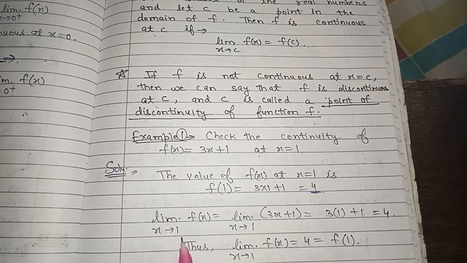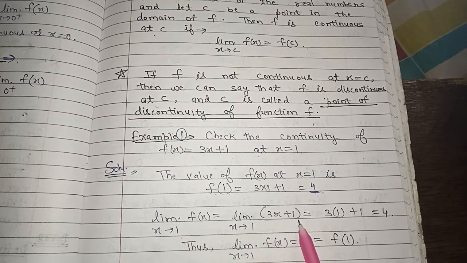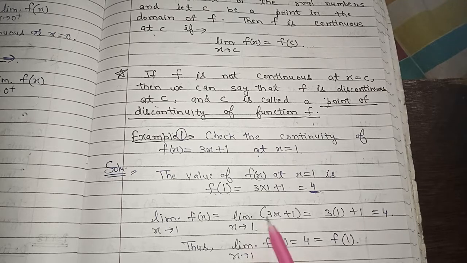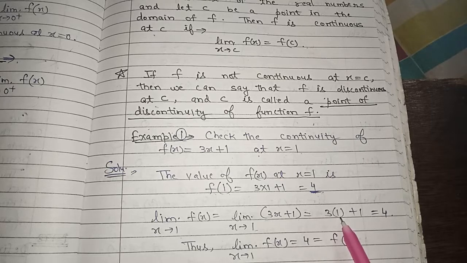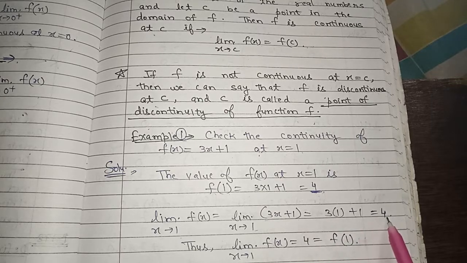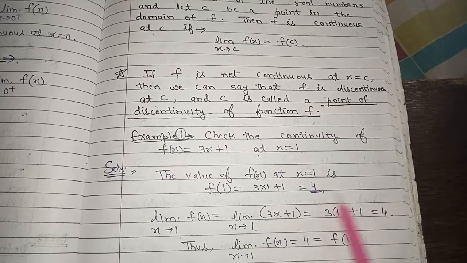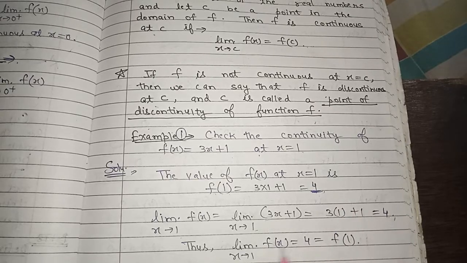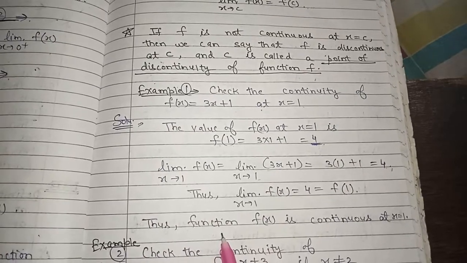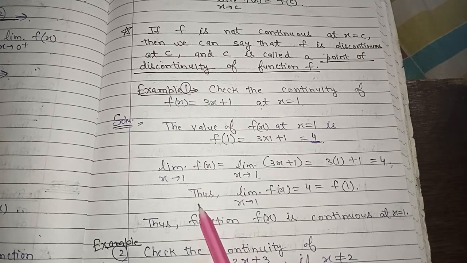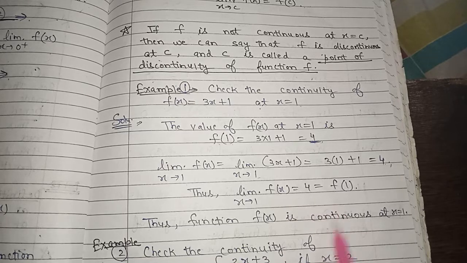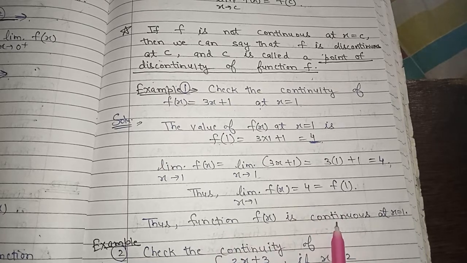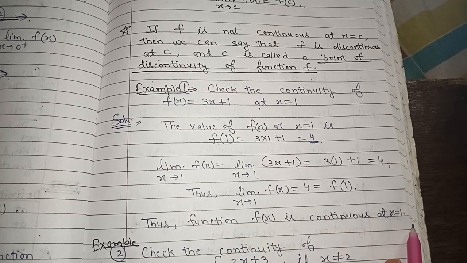Limit x tends to 1, f(x) is equal to limit x tends to 1, putting the value of f(x) over here, 3x plus 1, then putting the value of x is equal to 1. So it becomes 3 into 1 plus 1 is equal to 4. Means these two values are same. Hence we can say that the given function is continuous. So see here how we can write it. Thus limit x tends to 1, f(x) is equal to 4 is equal to f(1). Thus the given function is continuous at x is equal to 1.